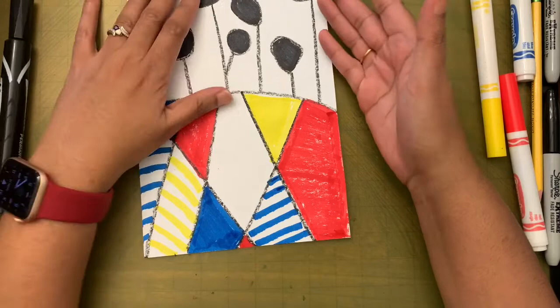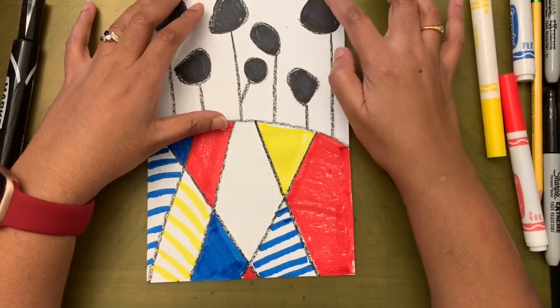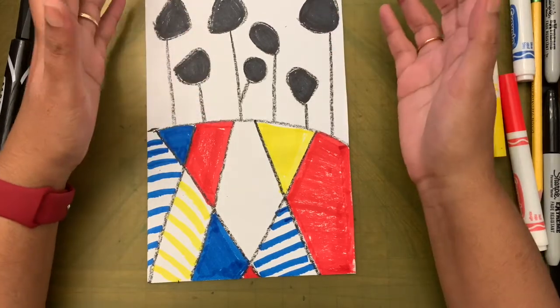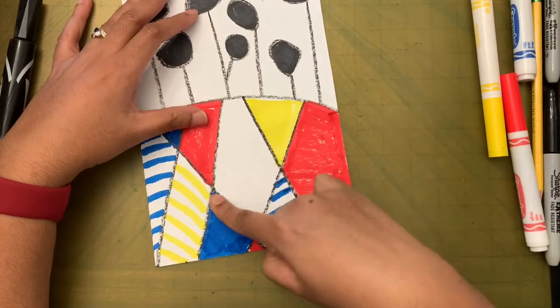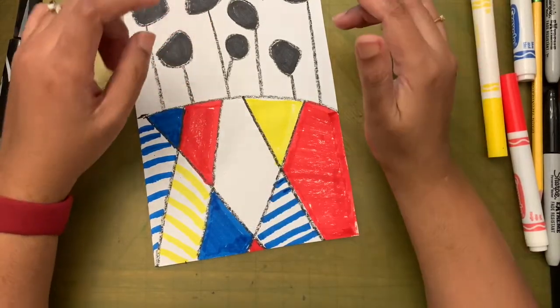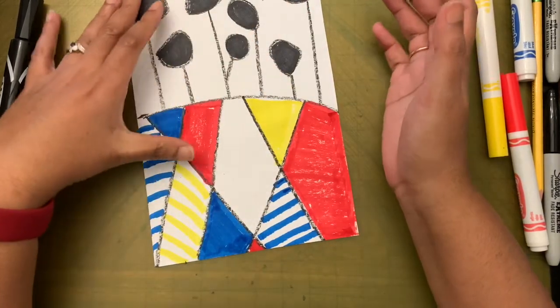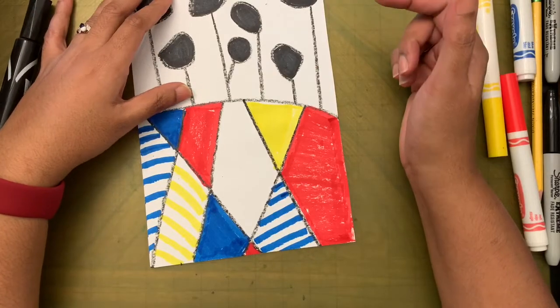And we used what shapes? What type of shape is this? These are organic shapes. Okay, shapes that you see in nature. And this shape is a triangle. We used some organic and inorganic shapes to create art, just like Alexander Calder.